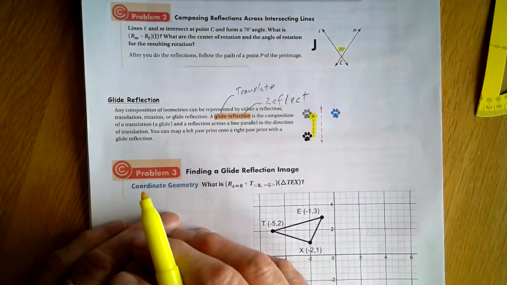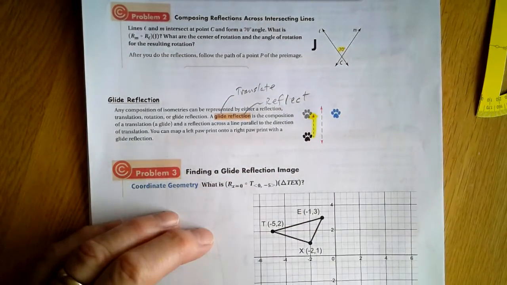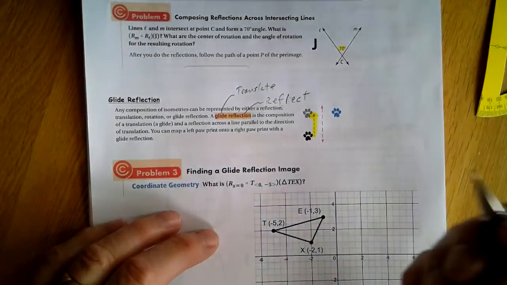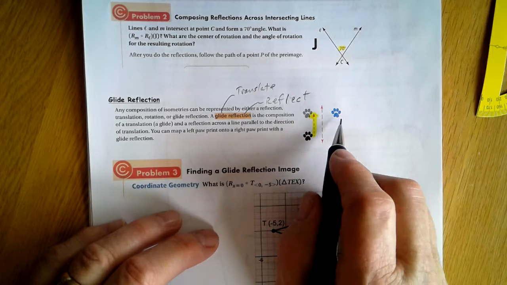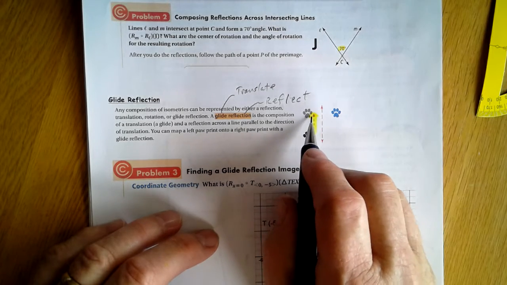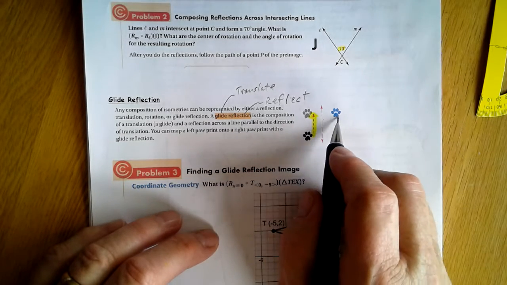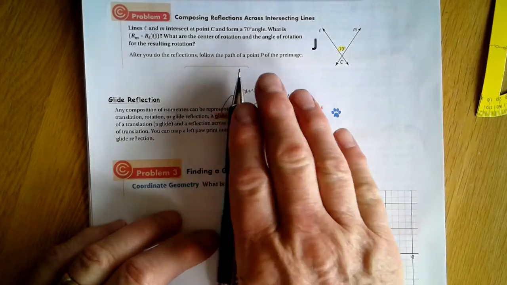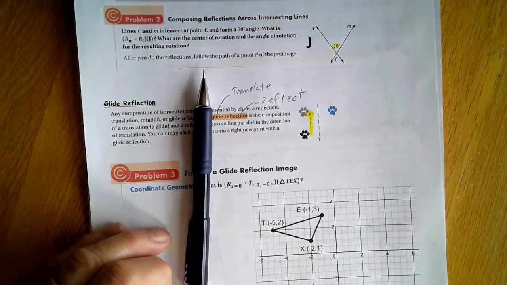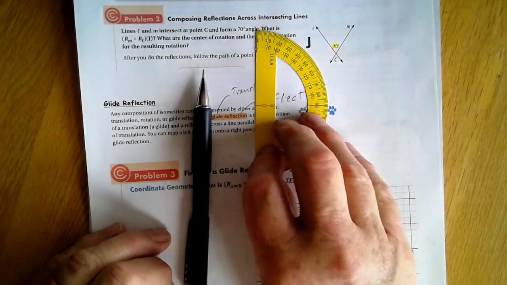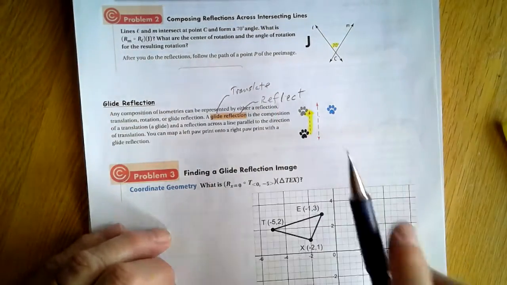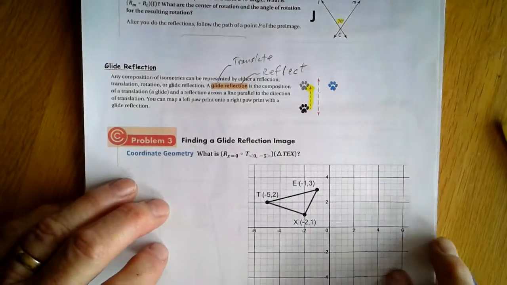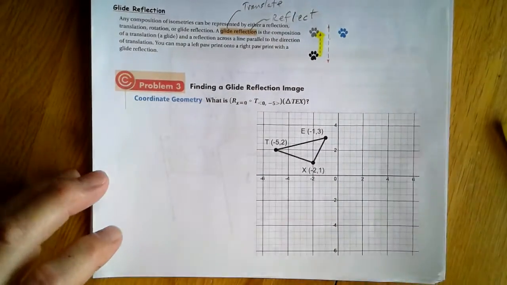And I don't know if you can see this or not, but you see how this is the big fat part of the pad? Look at where the fat part is over here. It's farthest from this line and it's farthest from this line. So it was just flipped. The paw print was like this, slid down and then flipped. That's a glide reflection. So in Math Excel homework, you might be asked to do one or two.